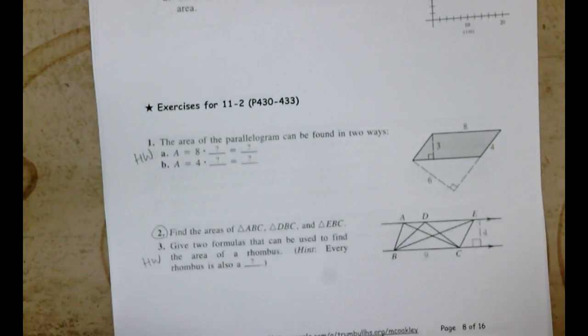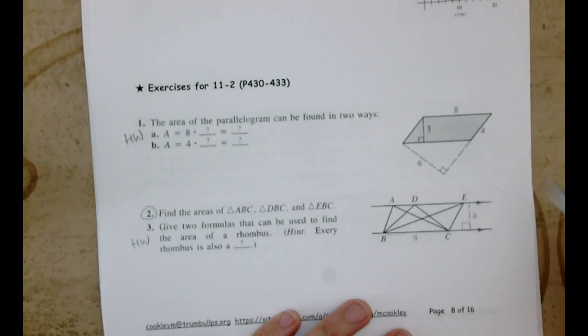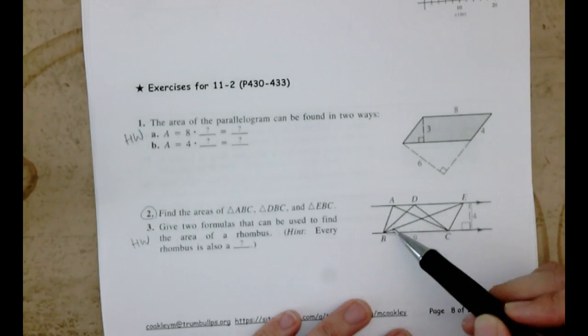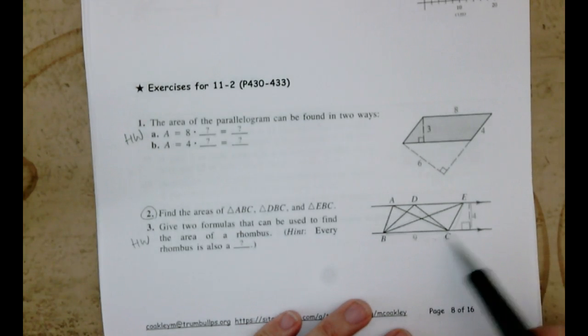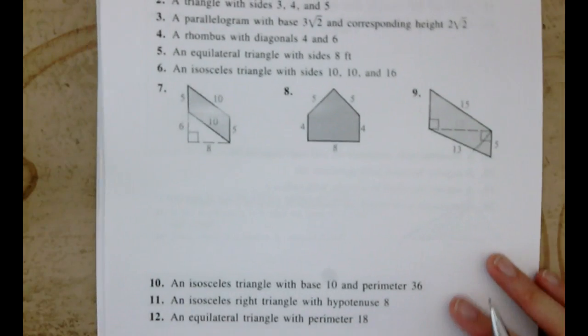And this one, the point is that the base is the same and the height is the same, right? So even though these look like different triangles, they all have the same areas. Okay, triangles. So this is 36 divided by 2, it's 18. All of them are 18.